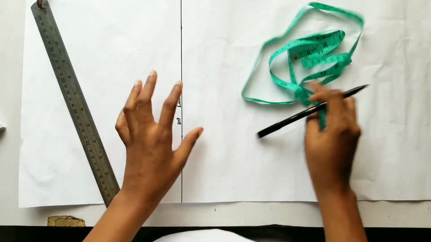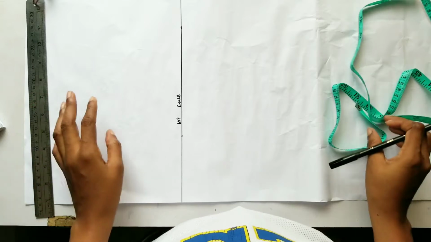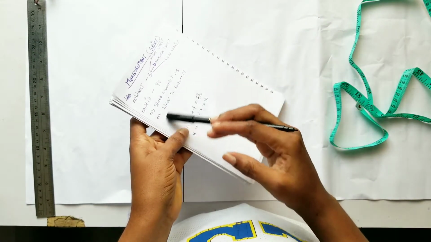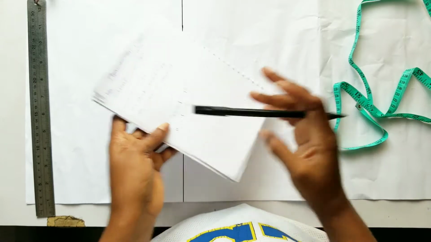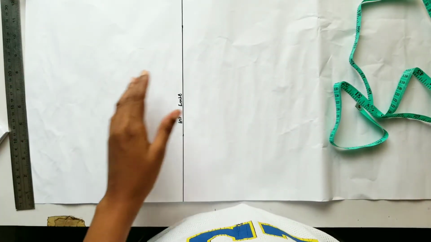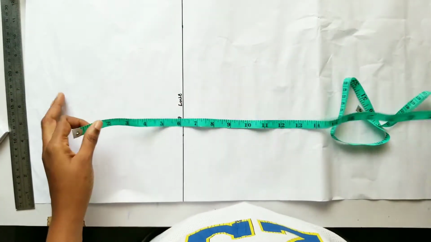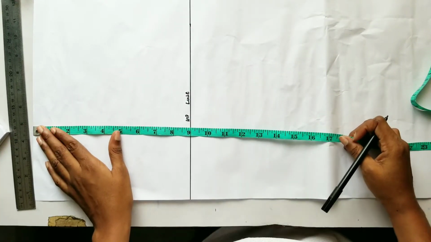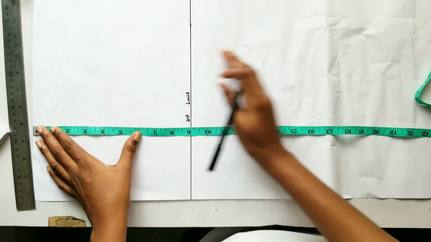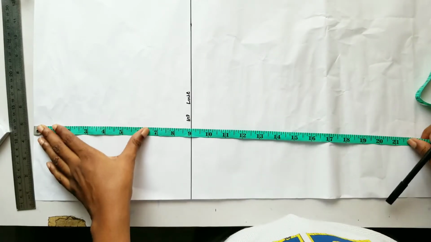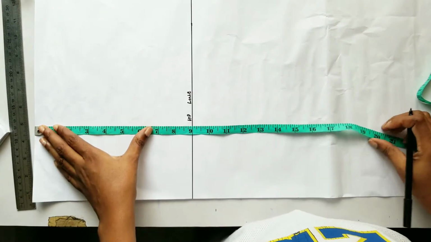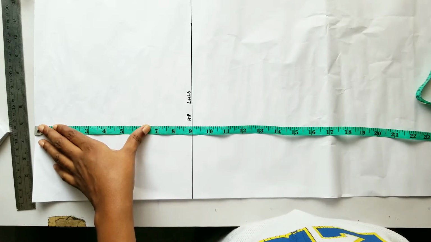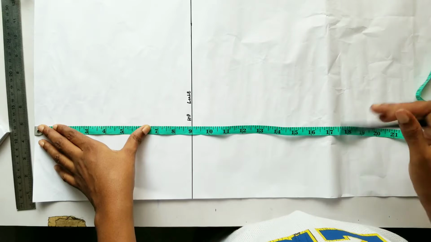After getting our horizontal measurements, another one we need is the waist to knee, which you can see here on the measurement. The waist to knee helps you shape your skirt pattern. The waist to knee of 19 is definitely not on the knee. It's usually about 3 inches above your natural knee line.